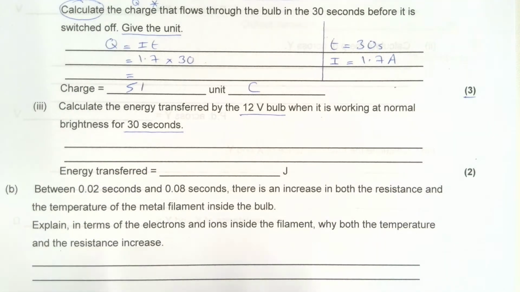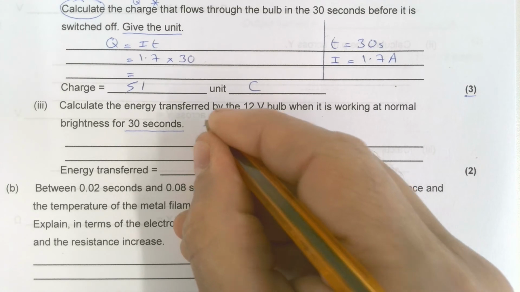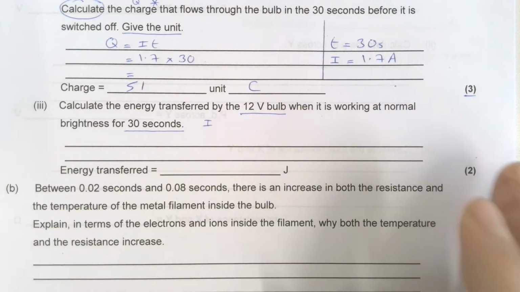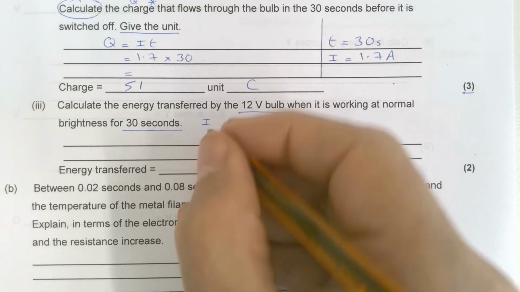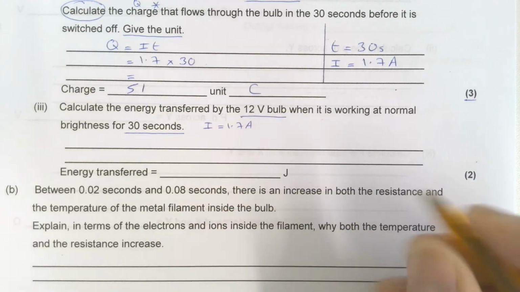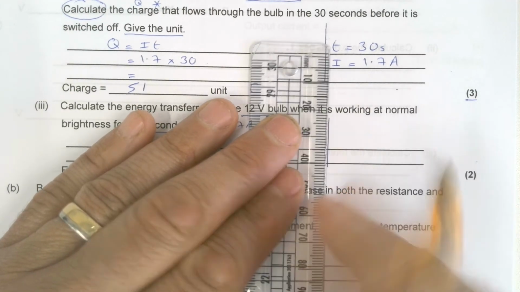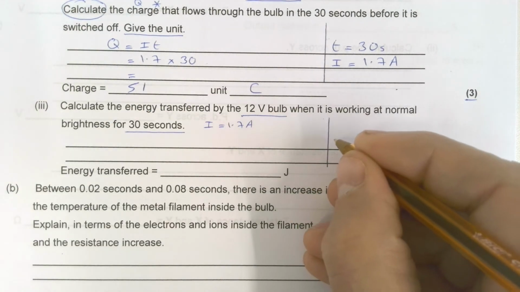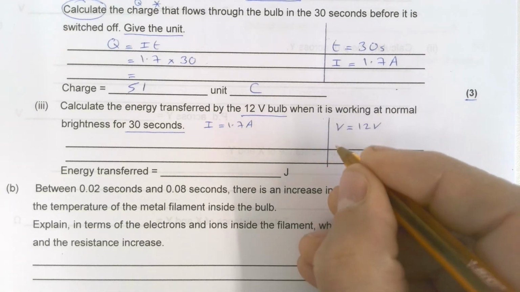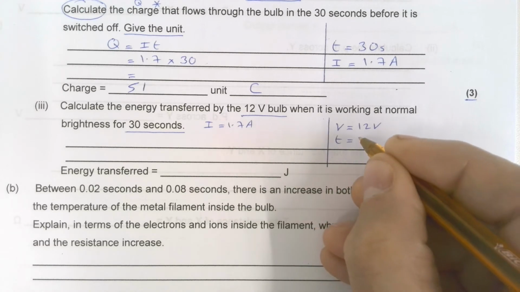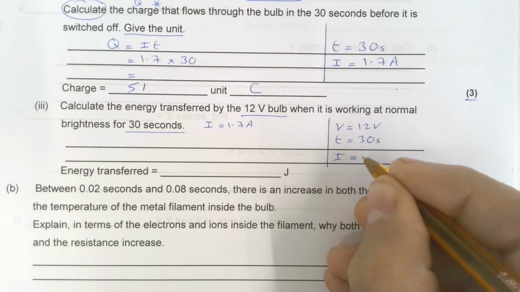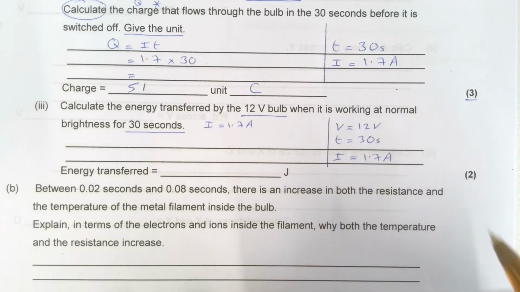Calculate the energy transferred by the 12 volt bulb when it is working at normal brightness for 30 seconds. Okay, so normal brightness, so as soon as you see normal brightness, because they asked that in the first question, that's the clue there. This must be I equals 1.7 amps again. So what do I know? I know V is equal to 12 volts. I know T is equal to 30 seconds. And I know I is equal to 1.7 amps.